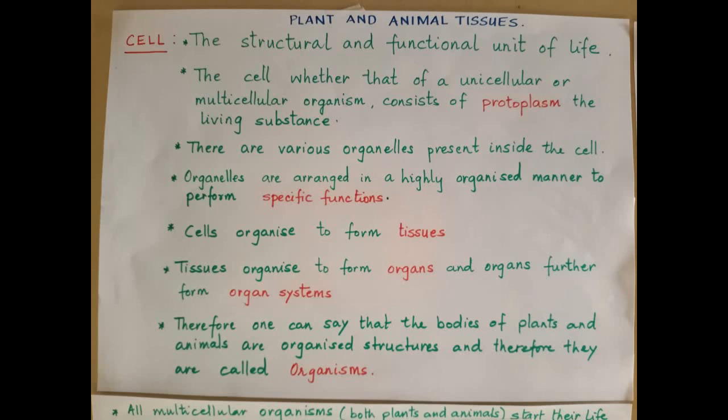The cell, whether that of a unicellular or a multicellular organism, consists of protoplasm, the living substance. As we go further down, you will see that I have highlighted the key words of each of these in red. There are various organelles present inside the cell.